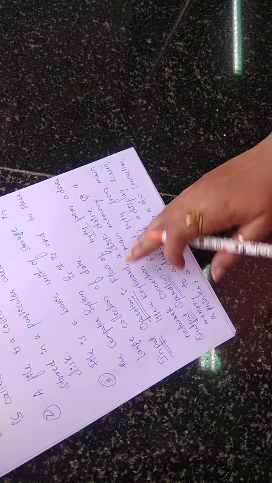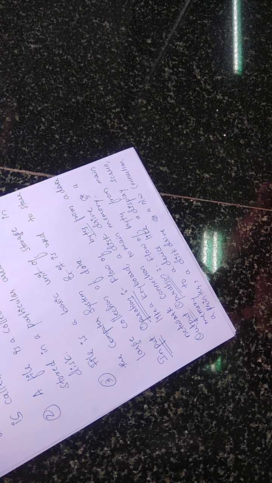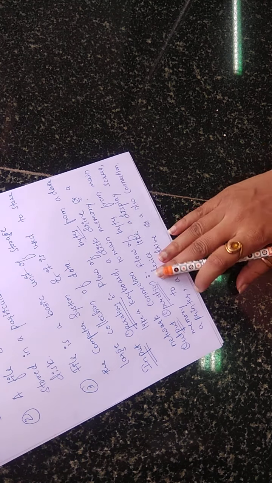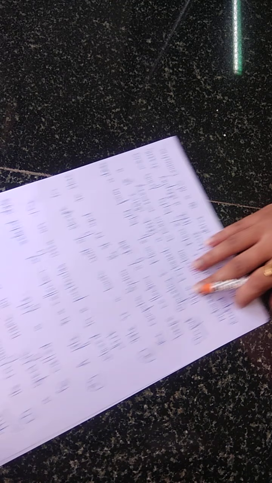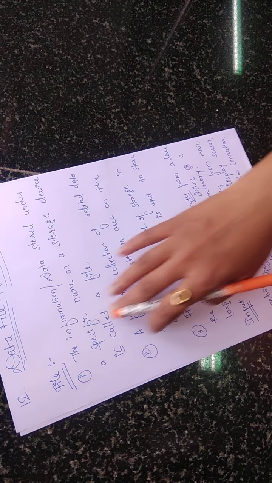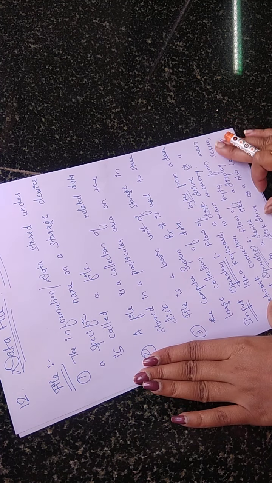In input operation, the flow of data is from outside to inside, that is to your main memory. And in output operation, the flow of data is from your main memory to other devices. So this is your input operation, this is your output operation, and these are the definitions we are seeing for your files. Okay?